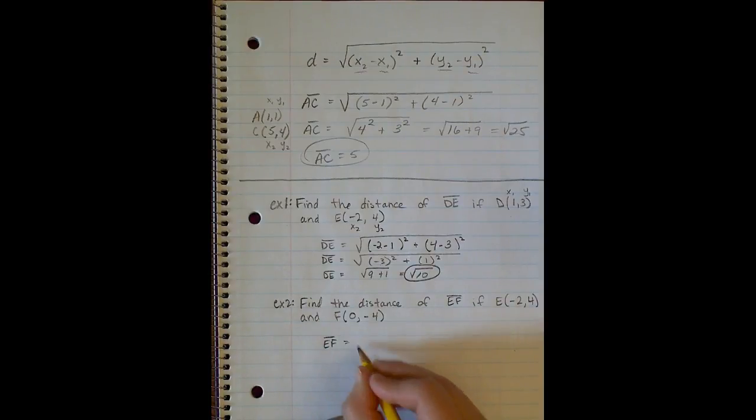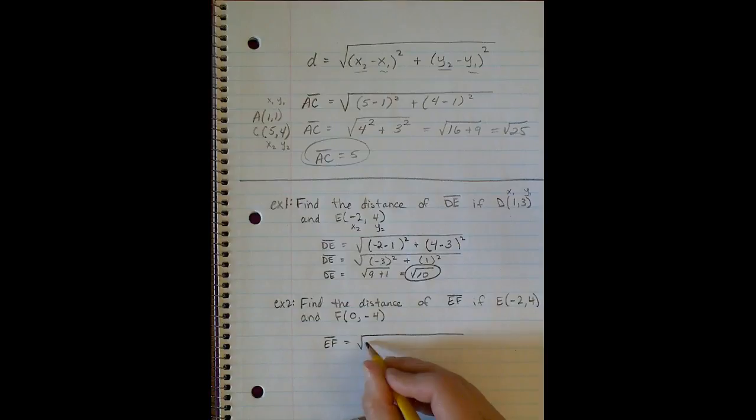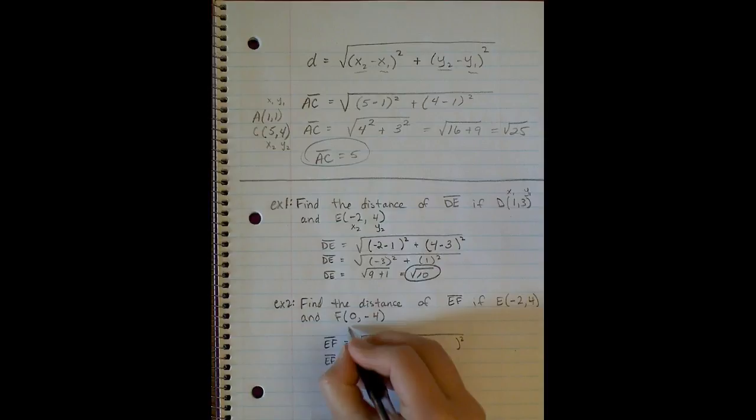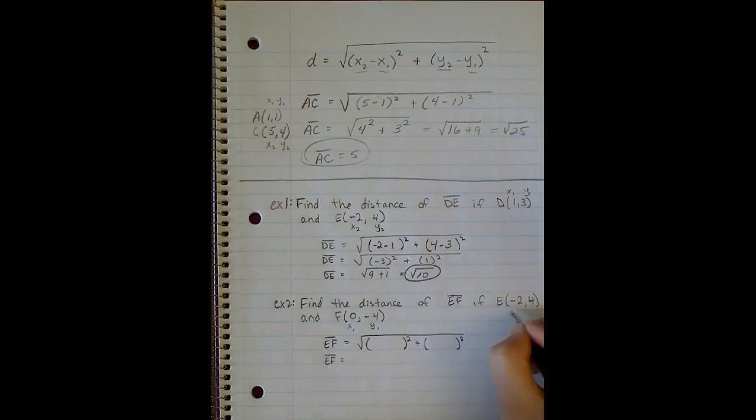So we're going to set up our problem. And then we can plug in. So I would suggest, at least until you're comfortable, to start labeling. And it doesn't matter if I label this 1 or if I label this 1. So let's do this. x1, y1, x2, y2. As long as you're labeling them both the same, it doesn't matter if they're both 1 or if they're both 2. Here we go.